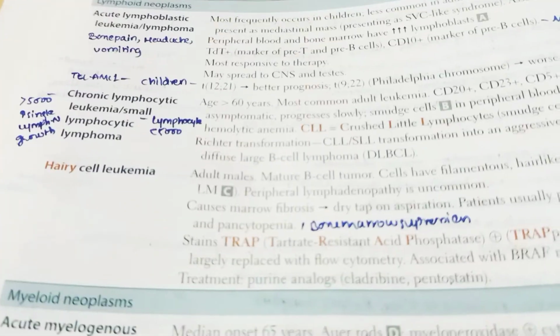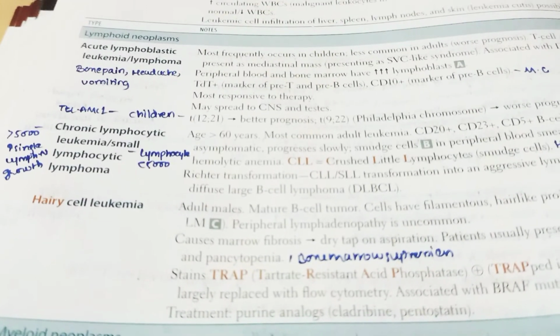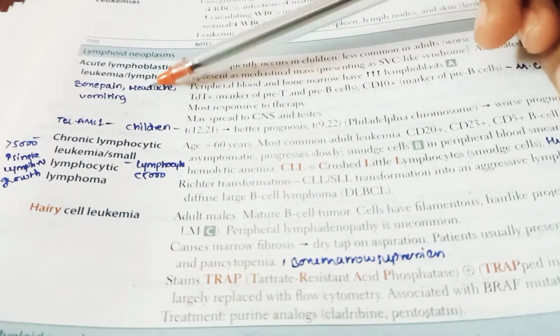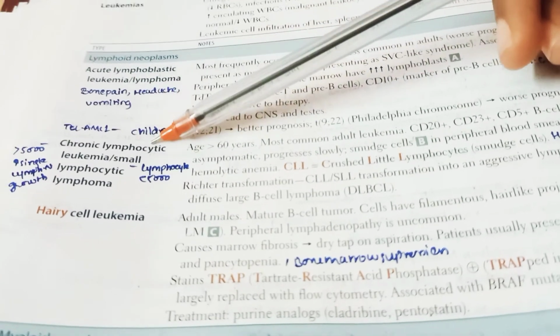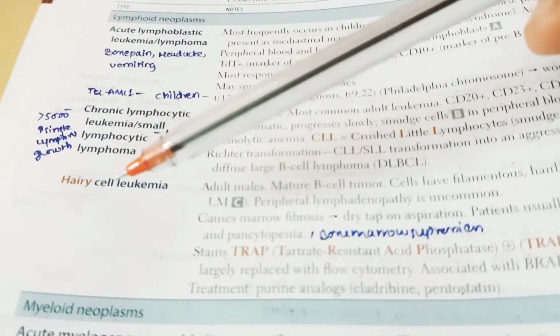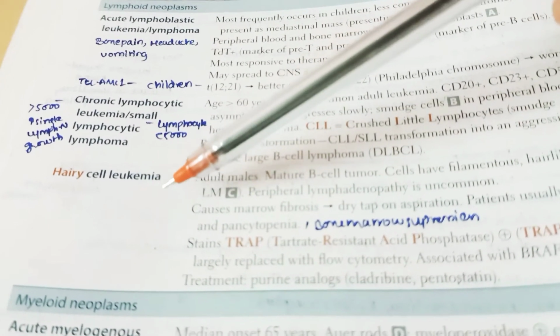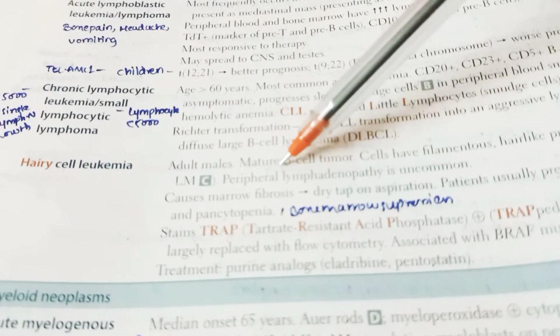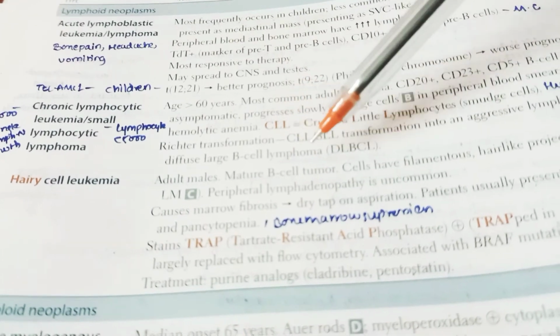Okay, so we have discussed the lymphomas of children and also adults, that is lymphoblastic and lymphocytic. Now hairy cell leukemia, it is most common in males. How to remember? Remember, males are somewhat more hairy than females. Okay, so it is a mature B cell. All these are B cells, mainly B cell tumors.